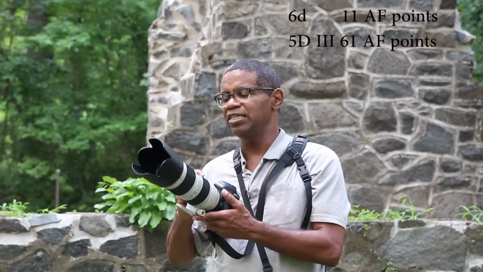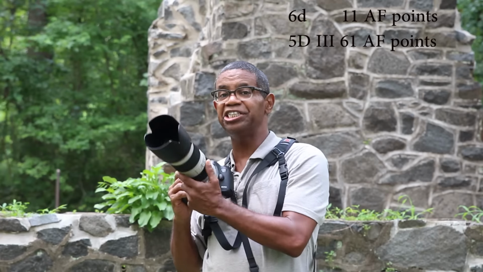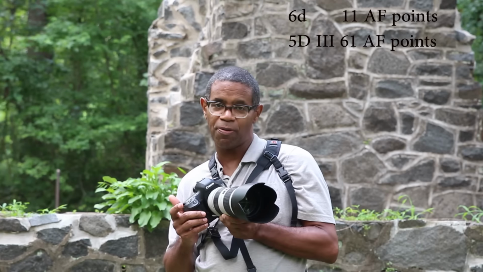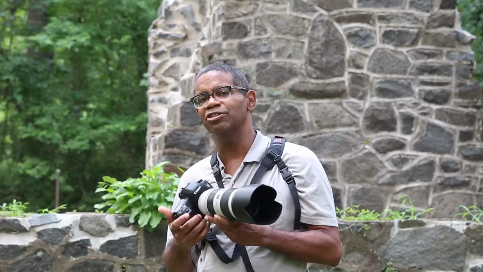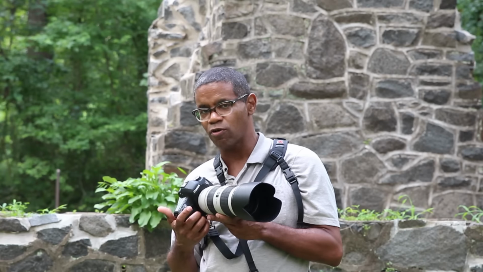Whereas the 5D Mark III has 61 autofocus points, and 41 of those autofocus points are cross type. So you ask, what is a cross type autofocus point? Well, a cross type autofocus point takes two images, divides the image into halves.